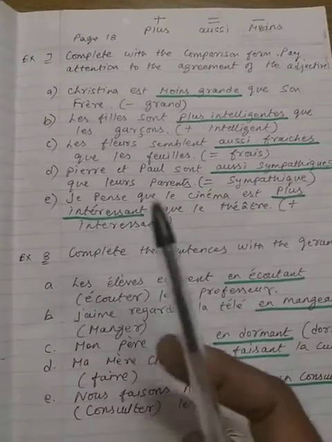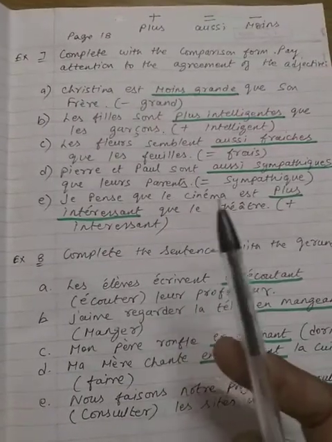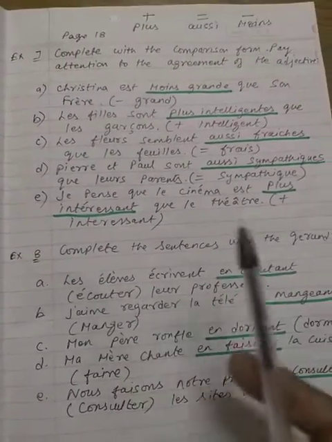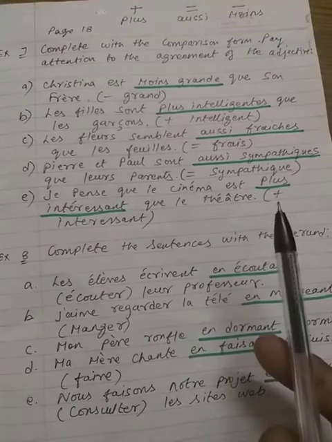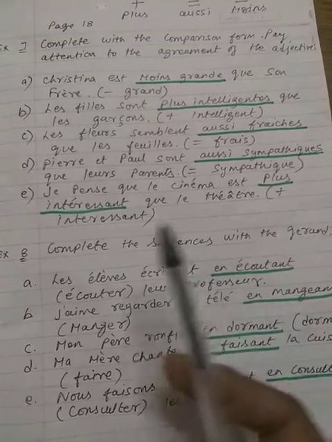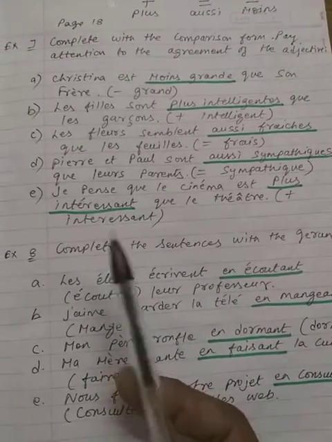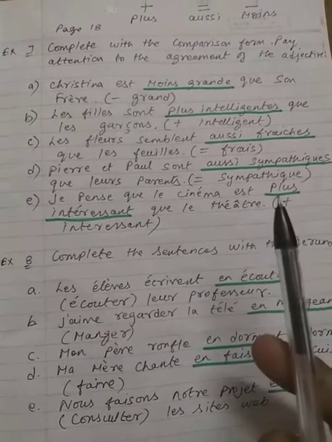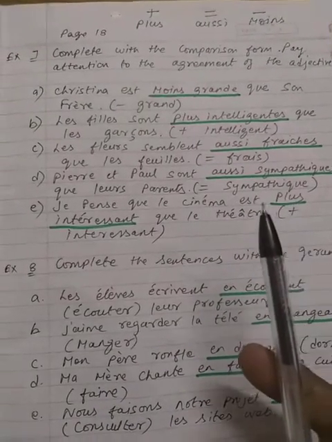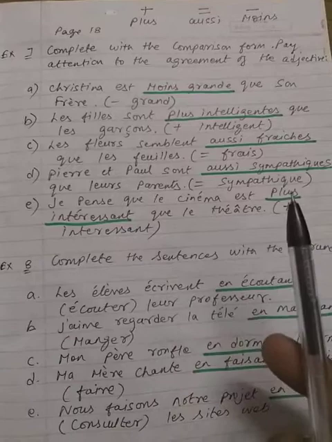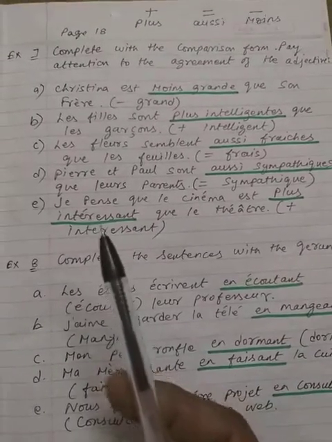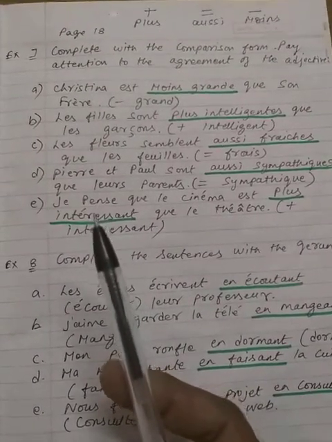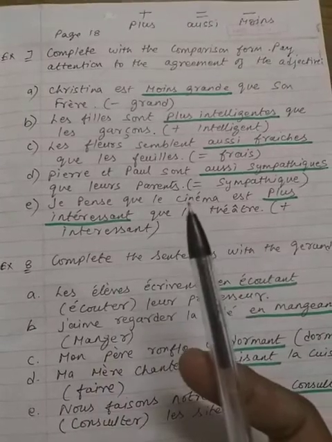Last one: Je pense que le cinéma est dash. Here the degree of comparison is given as a plus symbol, and the adjective is intéressant. For the plus symbol you have to write the word plus. I think that the cinema is more intéressant. Write this adjective intéressant. So now check the subject you are describing.